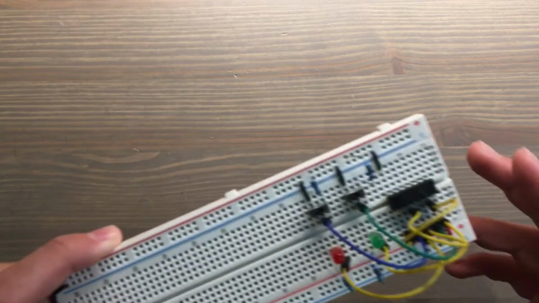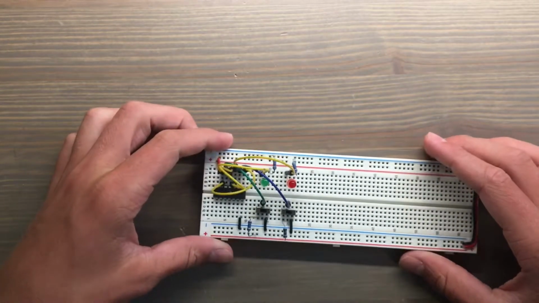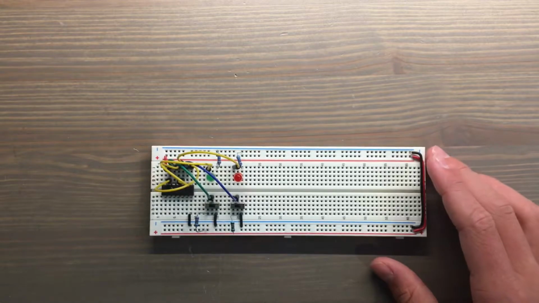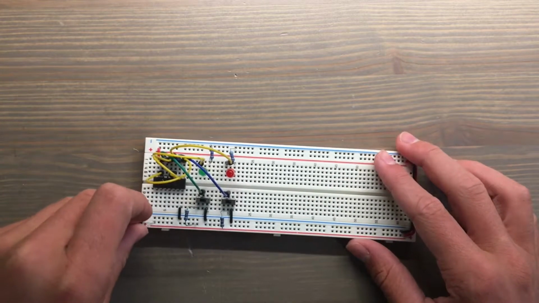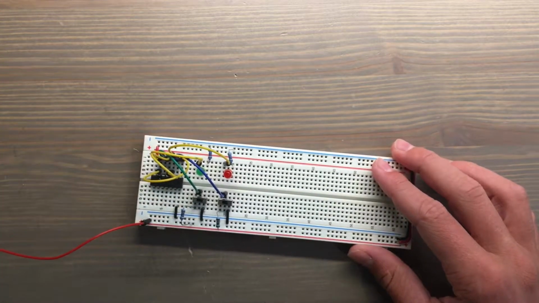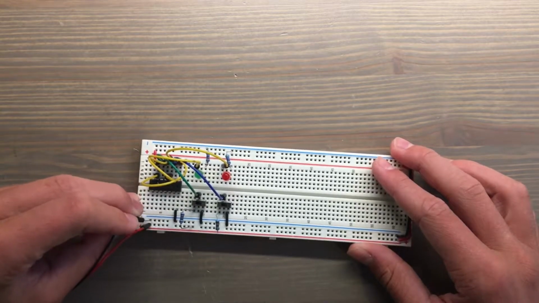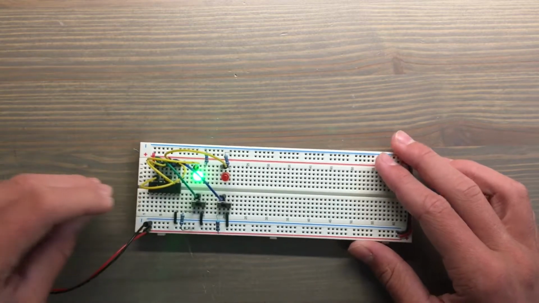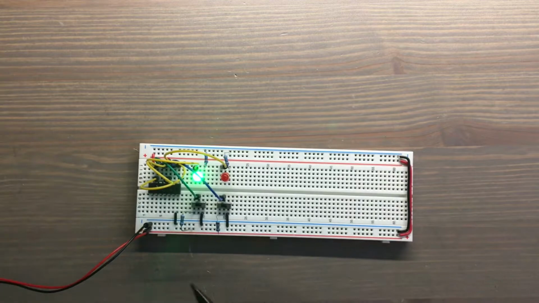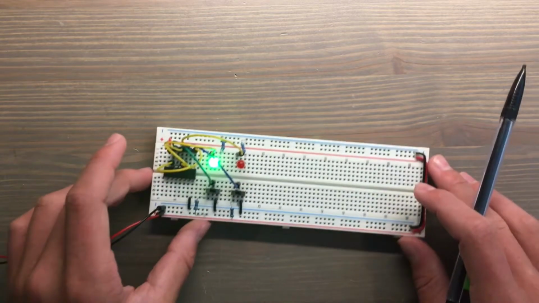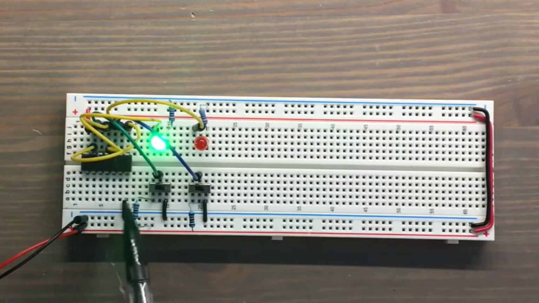I've built this circuit on a breadboard here, and like I said, we just need two NOR gates to build this circuit. So I have the 74LS02 chip here, which contains 4 NOR gates.